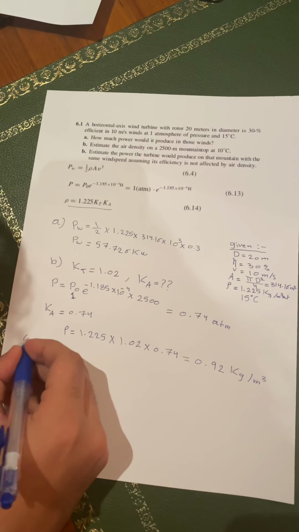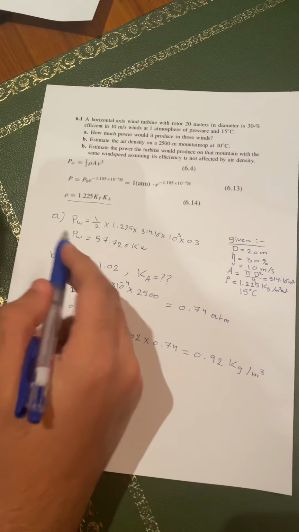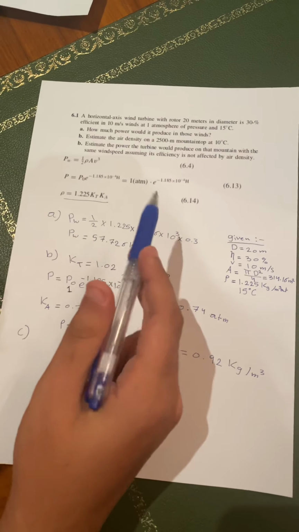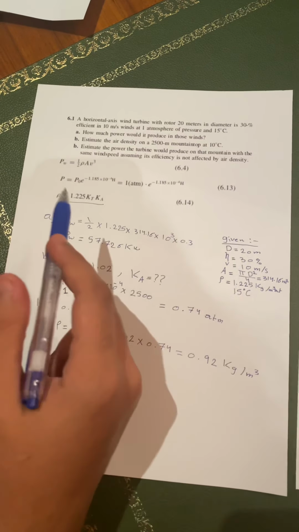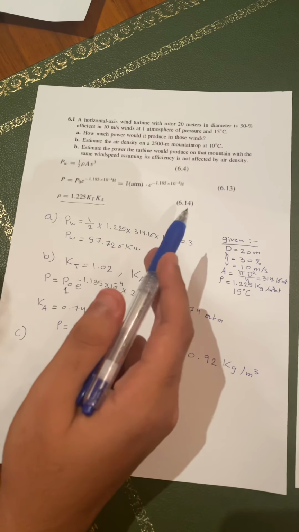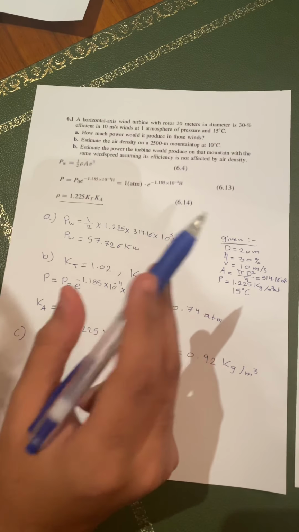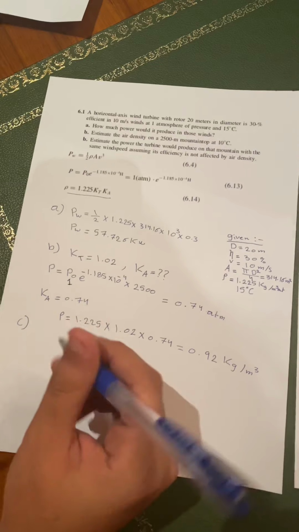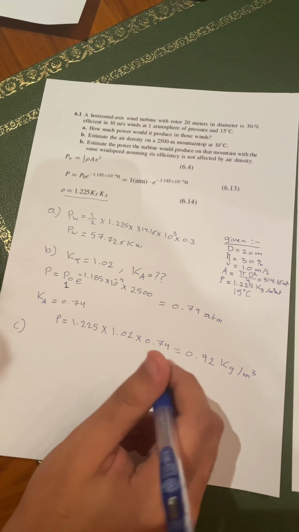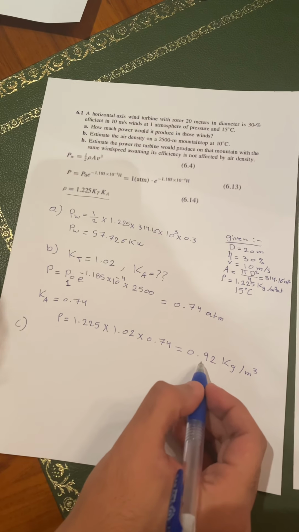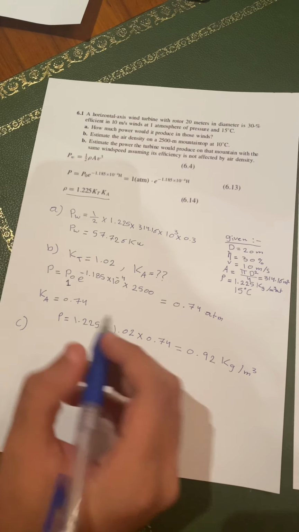Question C, estimate the power the turbine would produce on that mountain with the same wind speed, assuming its efficiency is not affected by air density. So we got the rho of 0.92.